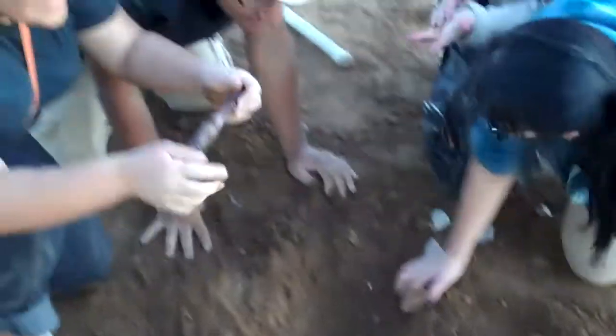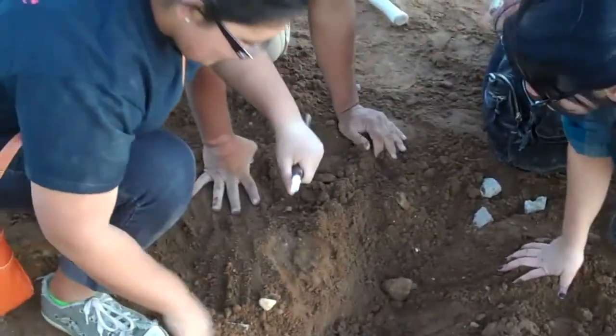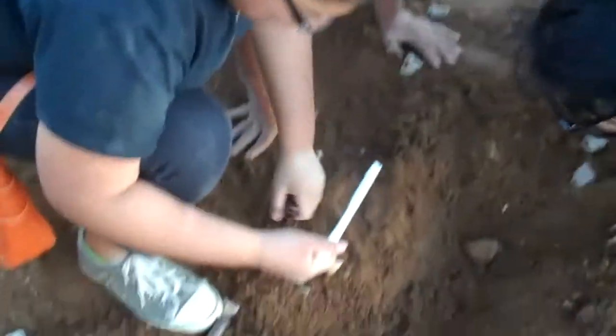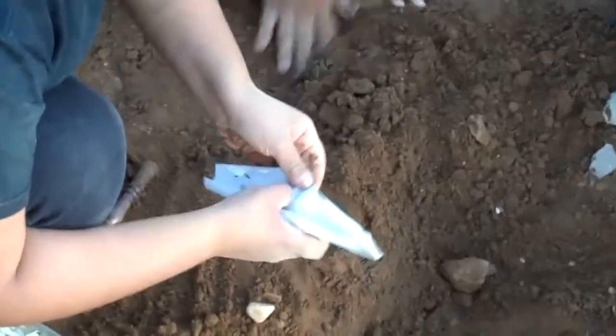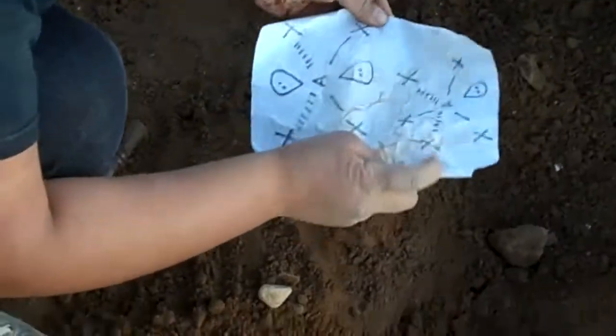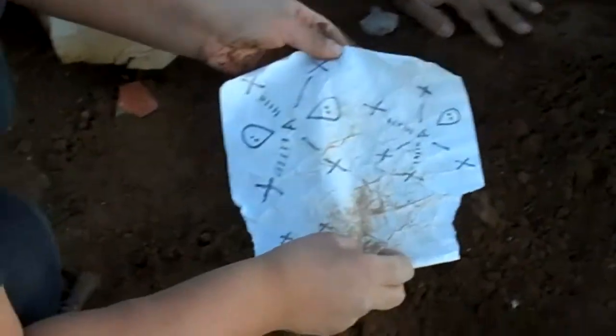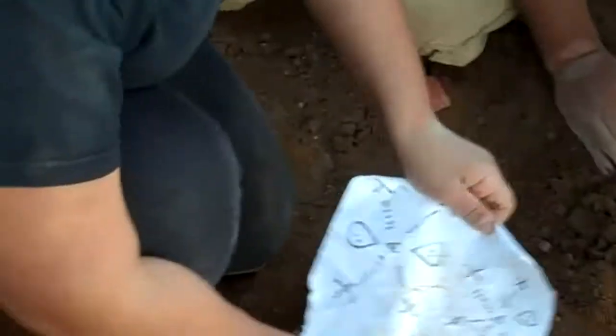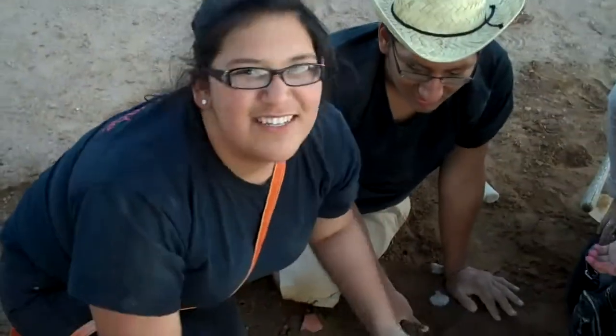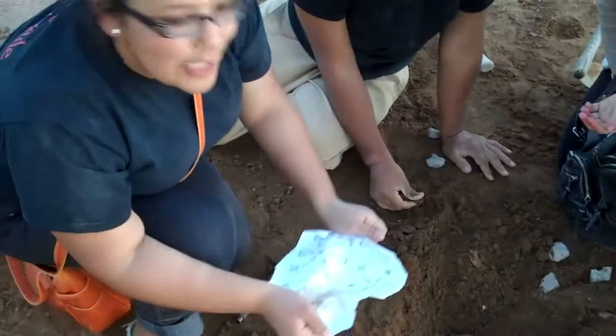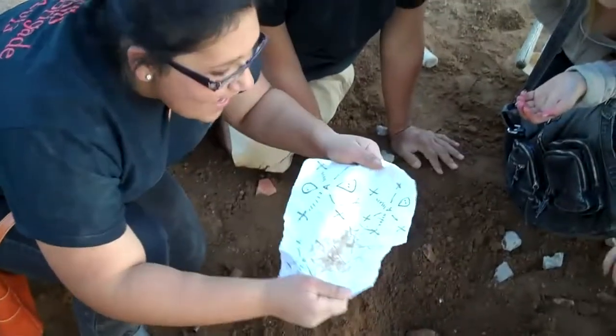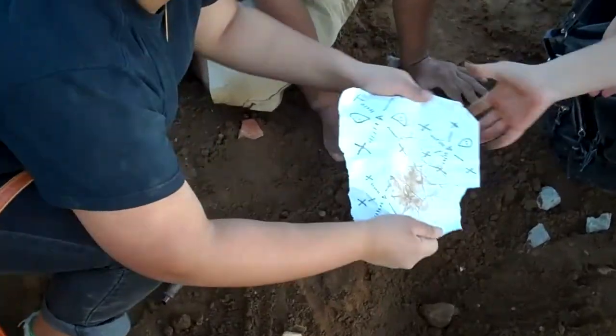What is this? Let's check it out. What is it? It's a map. It looks like the octahedral family, obviously running away from the trigonal bipyramidal clan. Look at that. That's amazing, guys.